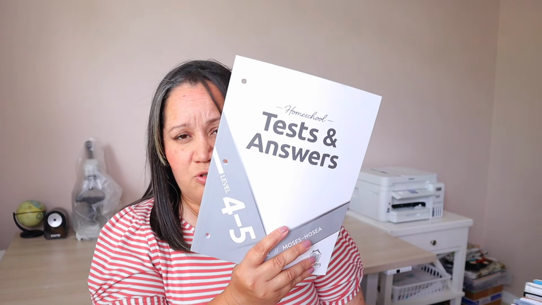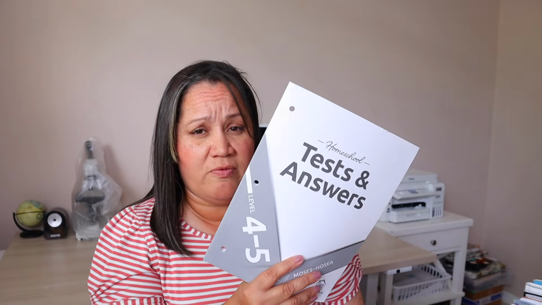It comes as well with this book, which is the tests and answers. We've been using this as well, and it's working very well. We haven't had any issues. We are about to finish year 2, and immediately when we finish year 2, we're going to continue with the next level, which will be year 3.